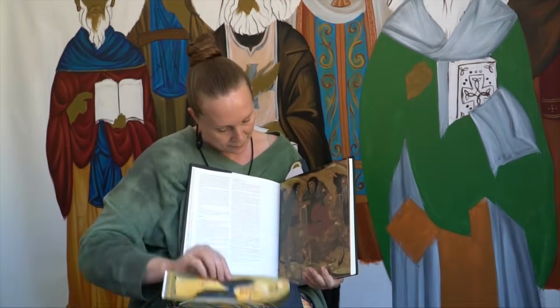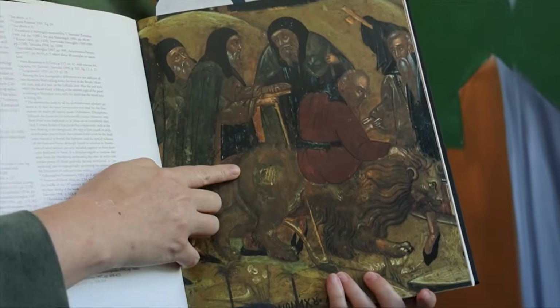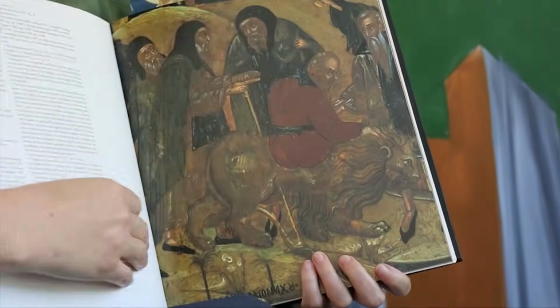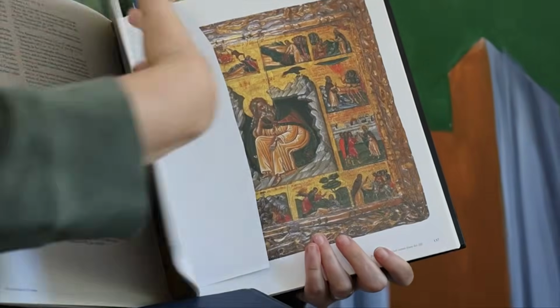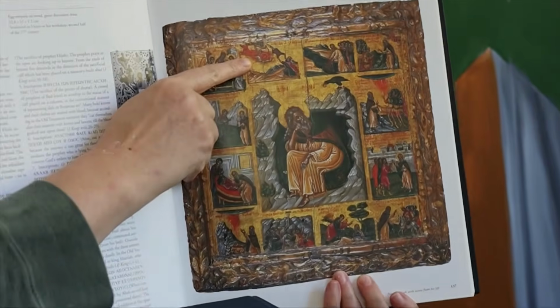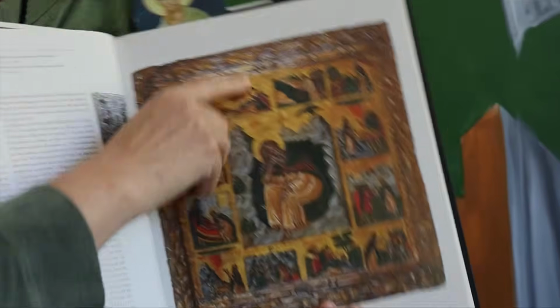Here we have a picture of a saint riding a lion. This is a part of the saint's story. It's very exciting to see. Here we have more of Saint Elijah, including the fiery chariot with the fiery horses.